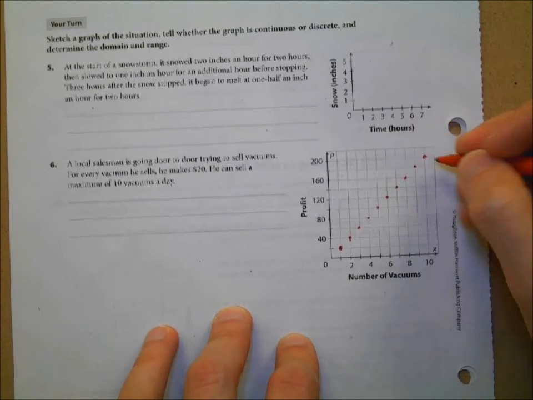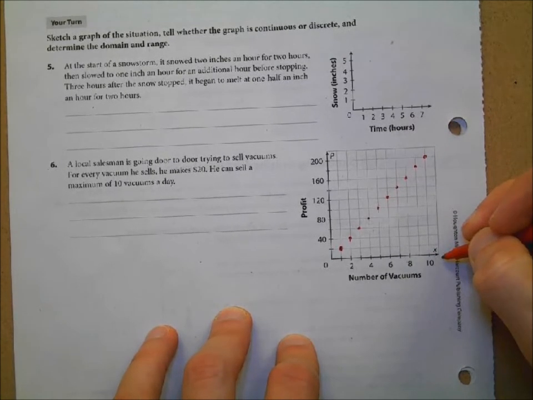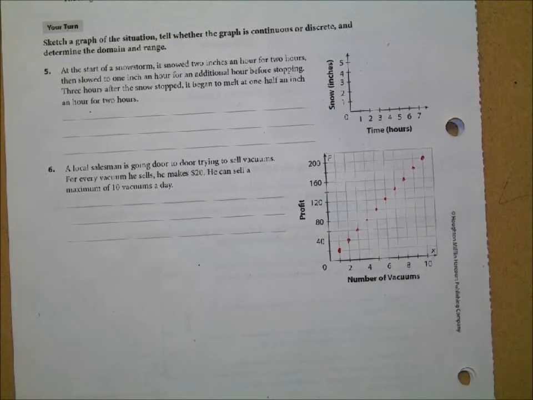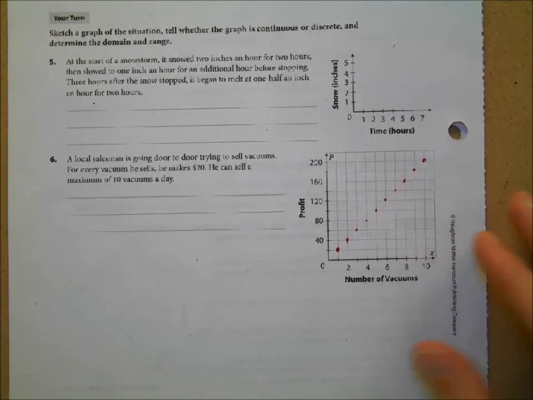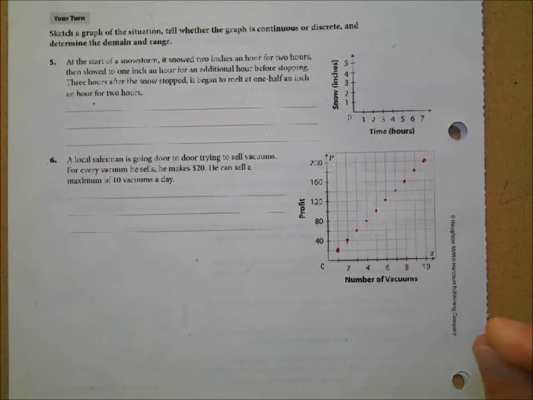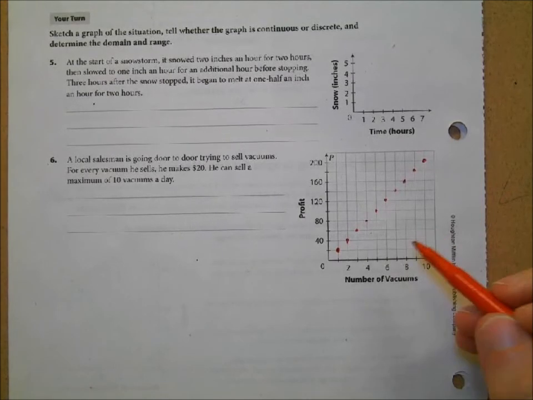A 10. And then, do I need to graph for 11? Why not? You can sell a maximum of 10 vacuums a day. Right. So that would be the graph, okay, of his earnings for selling the vacuums. Okay? Is this continuous or discrete?